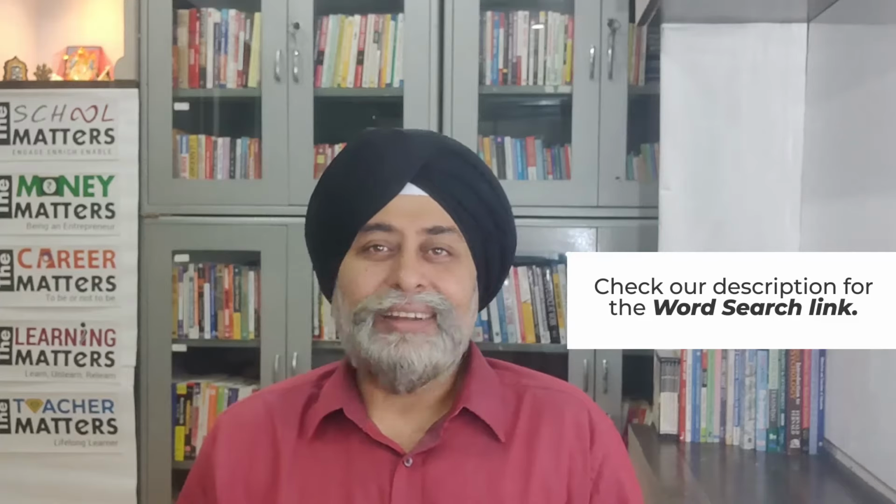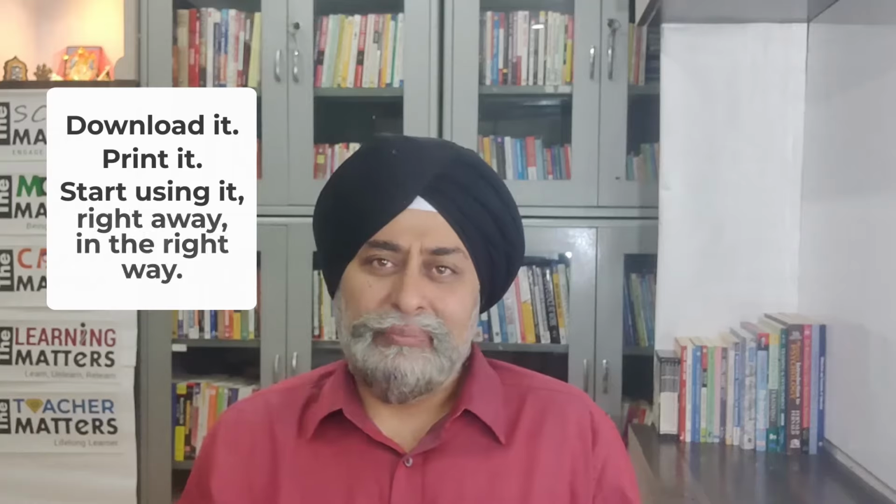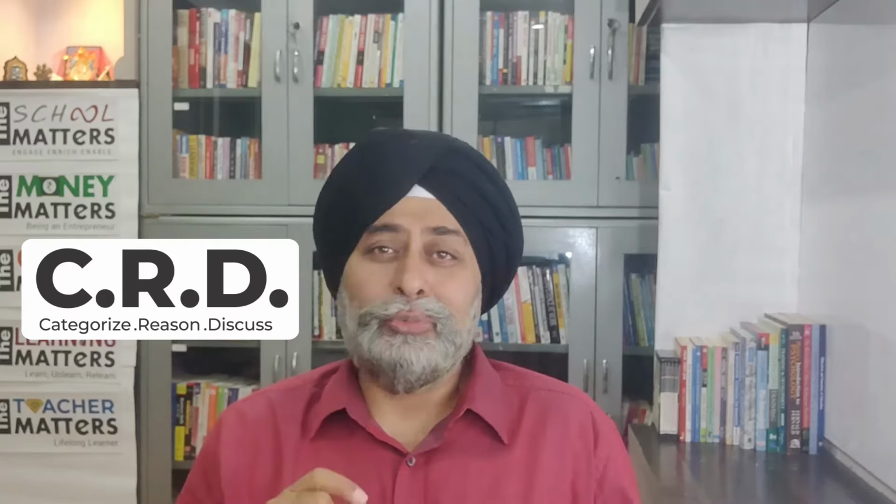You could also add a small element of budget, that we have so and so amount, how much can we buy in this budget, and that is the third level you could use this tool for. Excited? Want to know where the tool is? I've told you earlier. Go to the description. There is a link. Download it and start using it right away in the right way. Be mindful to follow the process, because if you do not follow the process, the learning will not happen at the level which it is intended to.